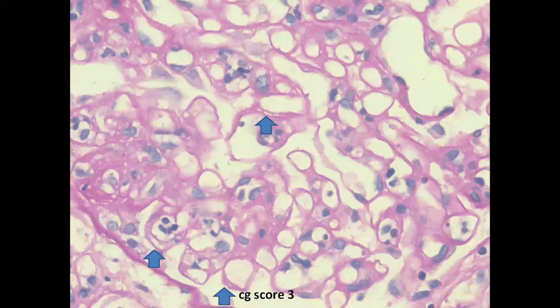Similarly, another image highlights this area which is showing a clear space in the glomerular capillary wall. So this is also a duplicated glomerular capillary wall. Similarly, you can see one capillary wall here and one capillary wall here. So there is a duplicated space, and you find these cells within the glomerular capillary loops. This is called glomerulitis. You can see this glomerulitis here.